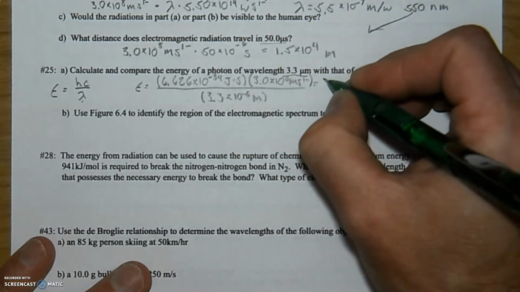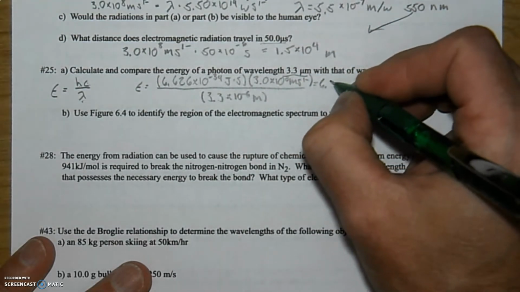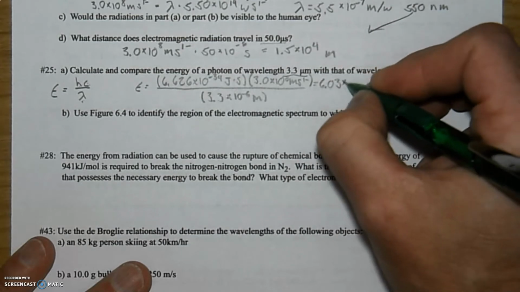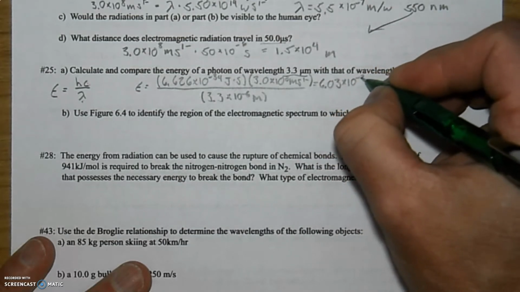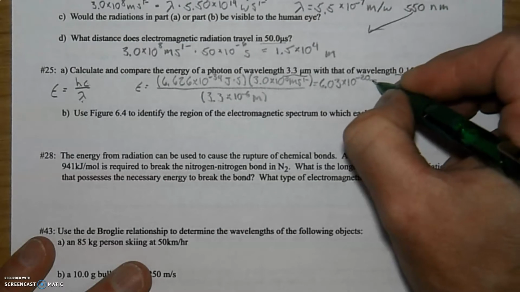That gives us an answer of 6.03 times 10 to the negative 20 joules.